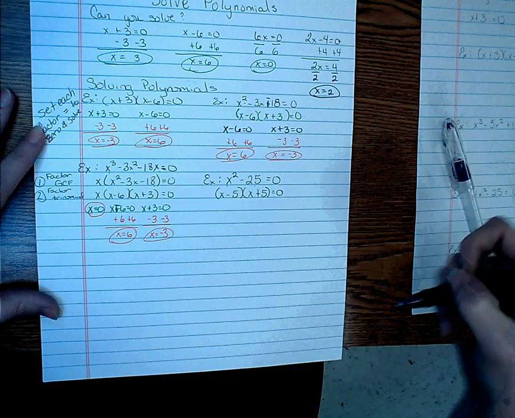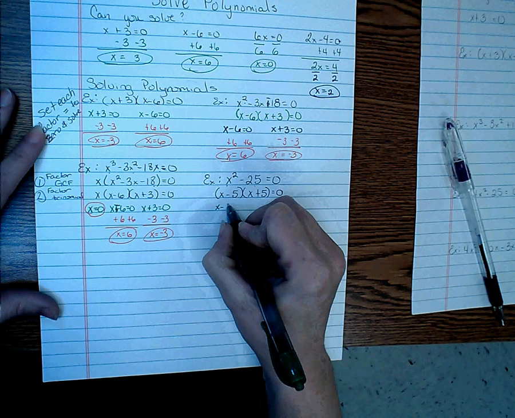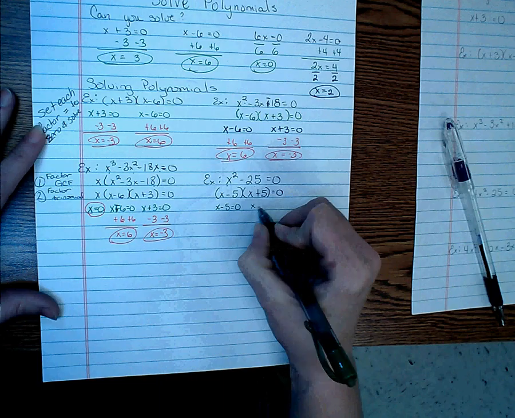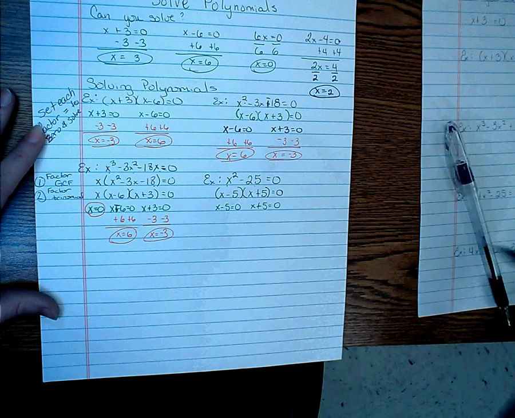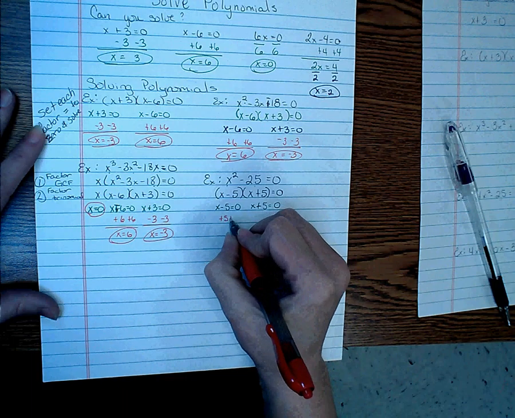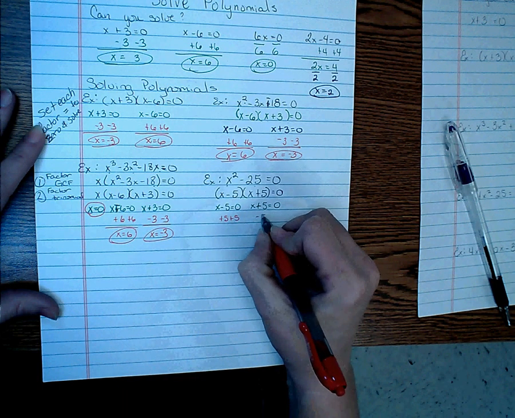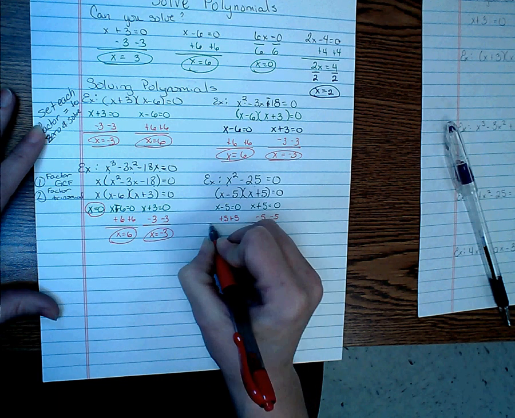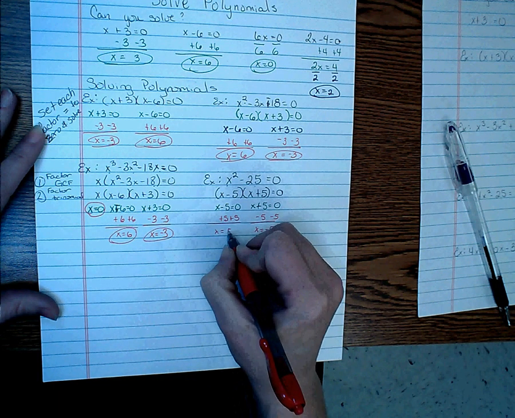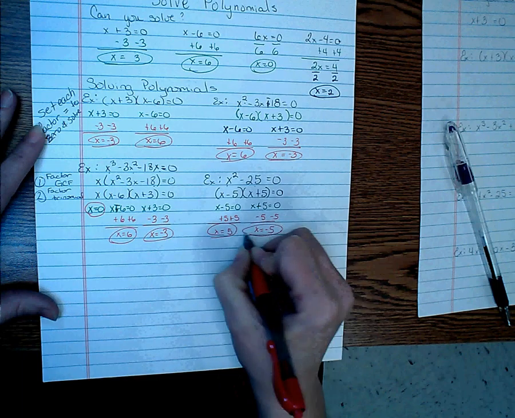So when I set each factor equal to 0, it should be fairly simple to move on. Now I'm going to add 5 to both sides, subtract 5 from both sides, and I get x equals negative 5, x equals positive 5.